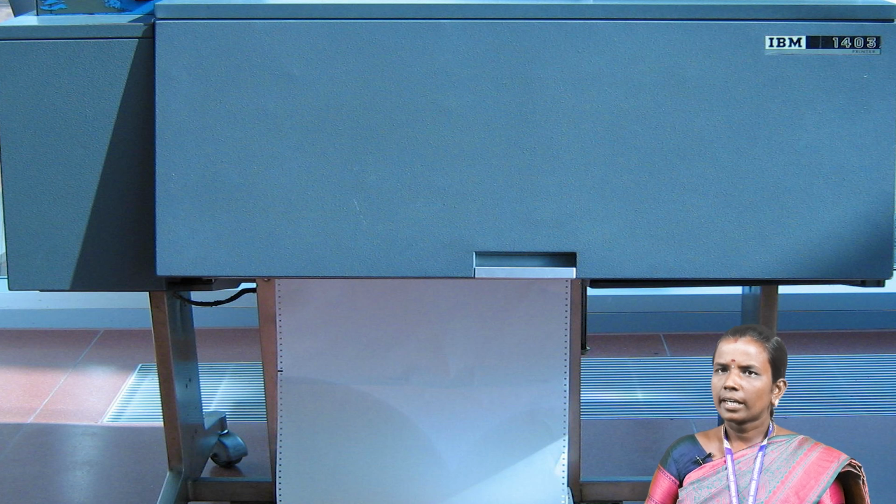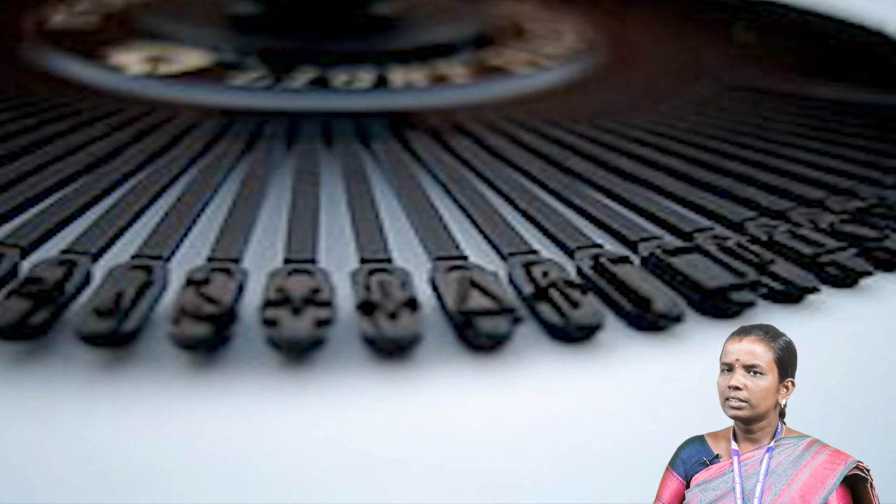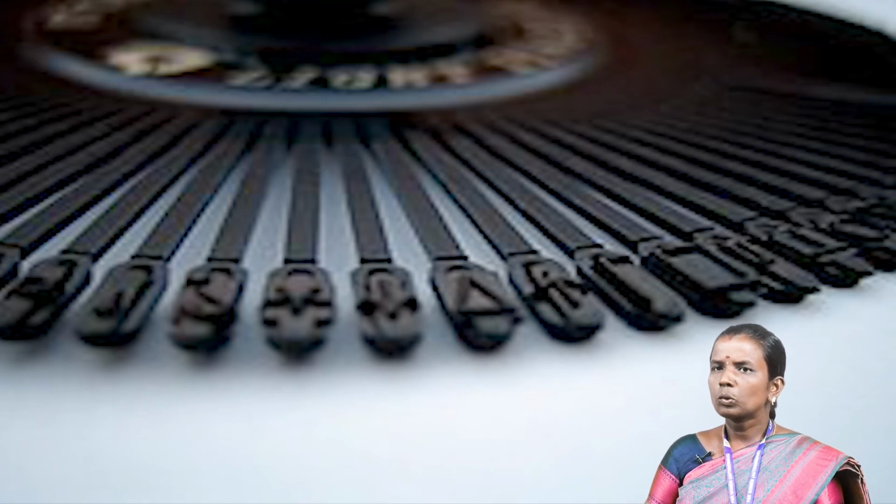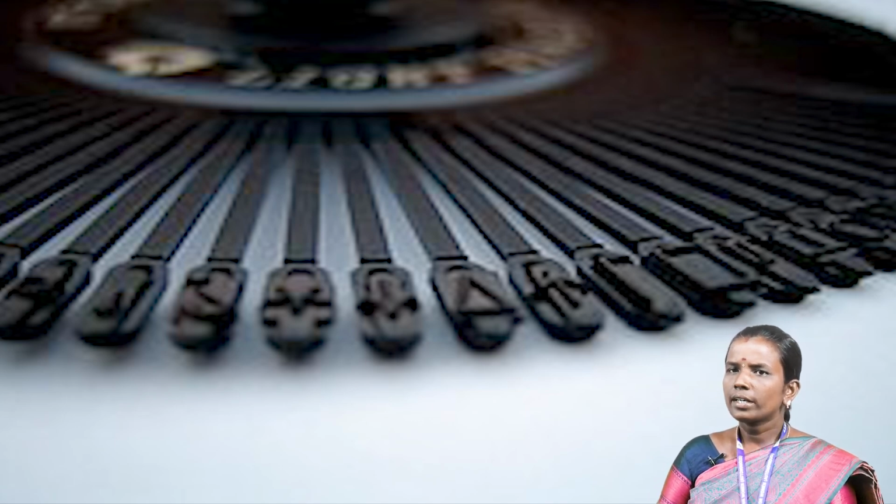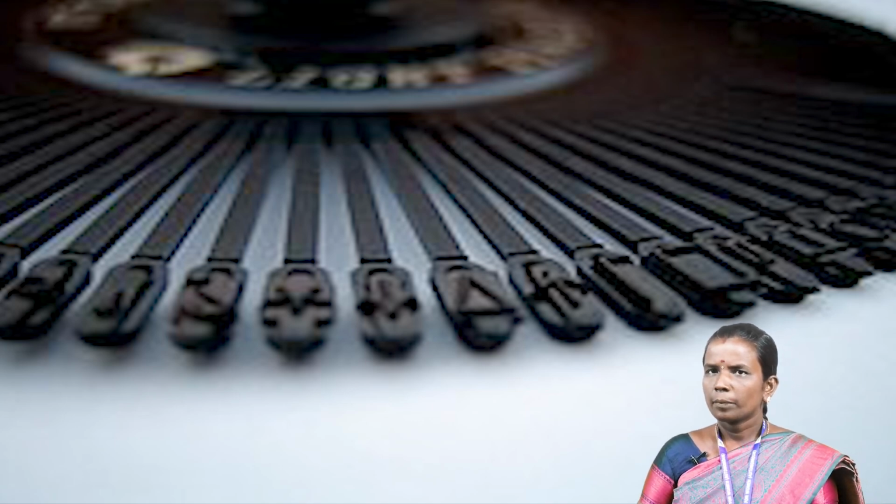Then chain printer. It has a chain rotating at a constant speed. Each link of the chain is embossed with a single letter, number, or special character. Then wheel printer. It consists of 132 wheels, and each wheel contains 48 characters. The wheels are horizontally one over the other and also aligned and positioned to print the character simultaneously.